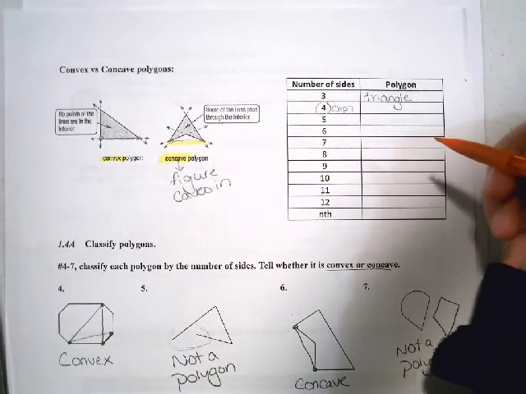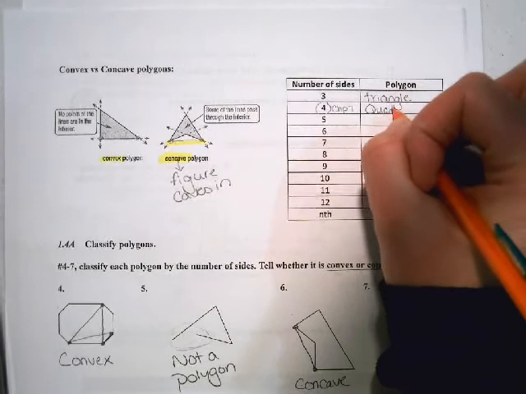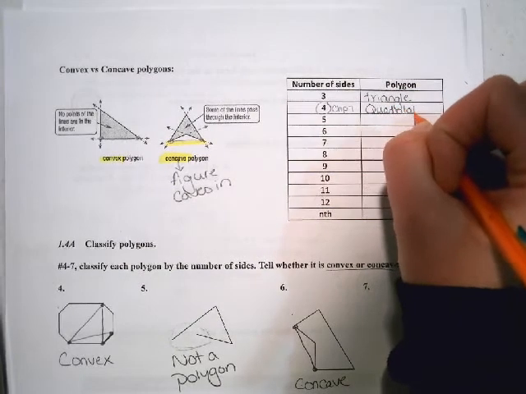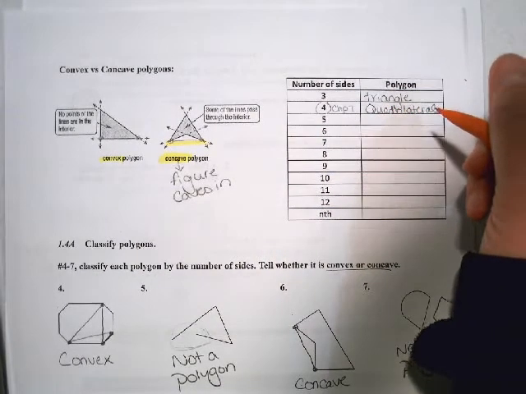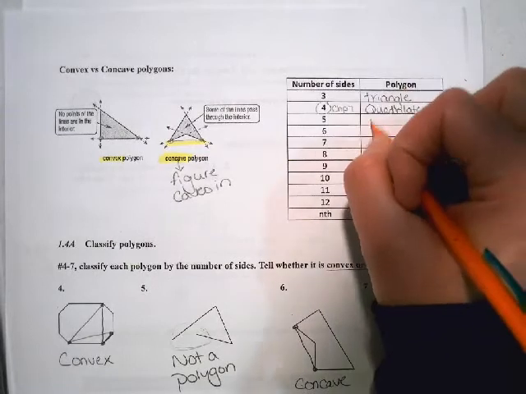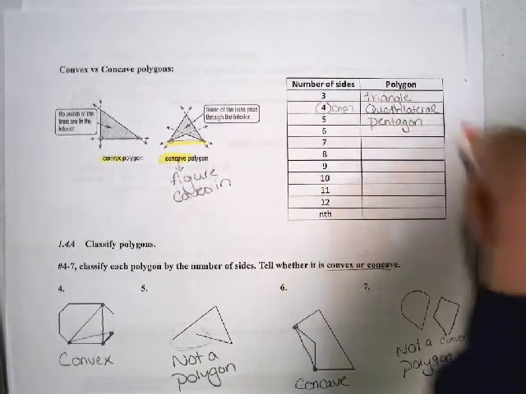When you get to chapter 7, they're going to break down all 4-sided figures. So right now, they just want you to think of this as a quadrilateral. Any 4-sided figure is just called a quadrilateral. 5, you might know, is a pentagon.